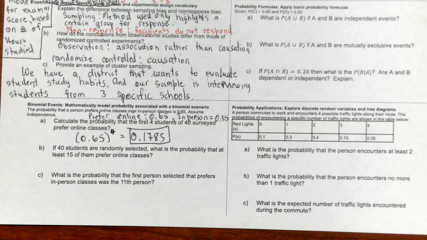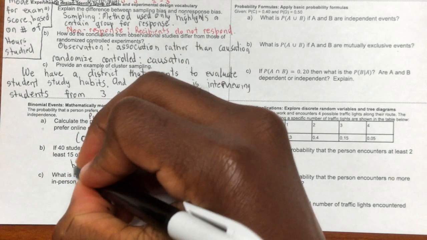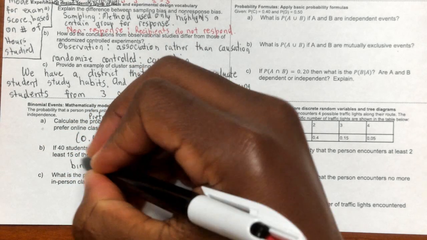So if 40 students are randomly selected, what is the probability that at least 15 of them prefer online classes? At least 15 means 15 or larger, all right? We are doing a binomial situation because you can either prefer online classes or you prefer in-person classes. So because we're doing a binomial situation, we're going to use binom.